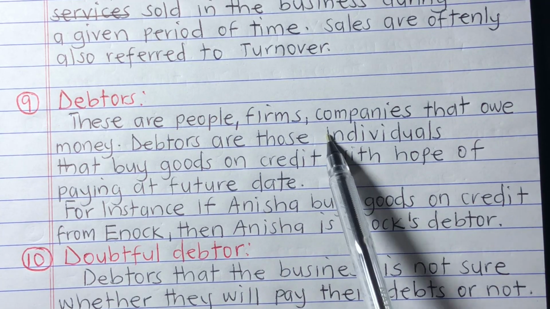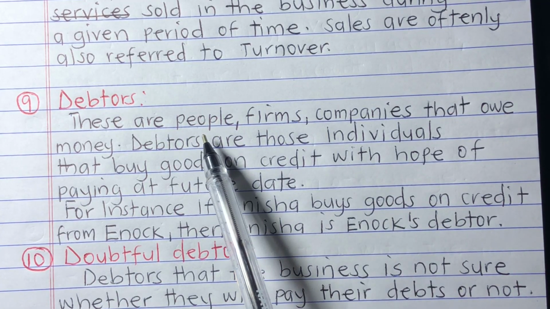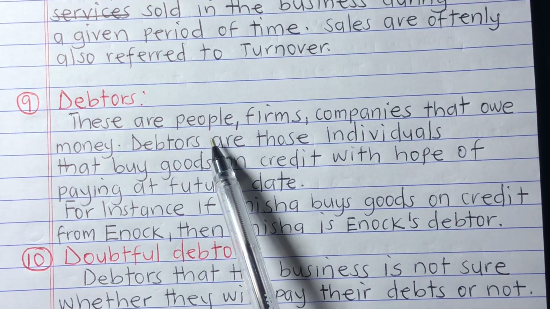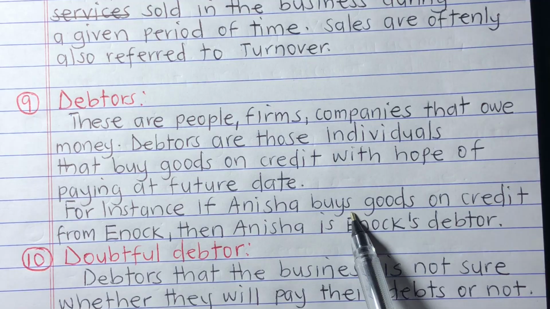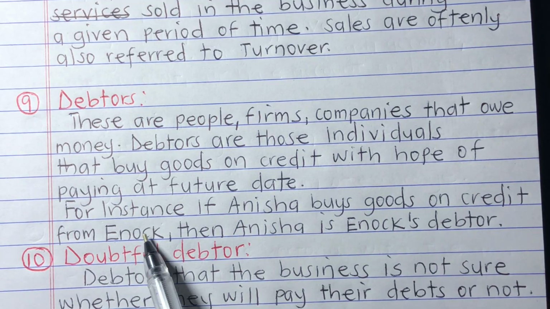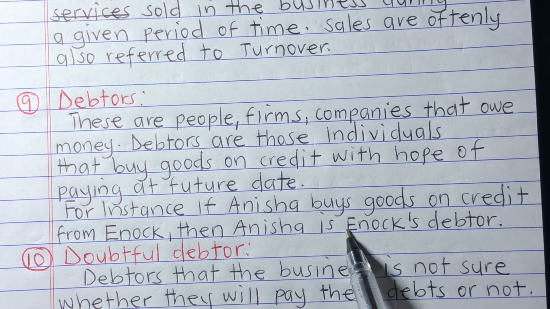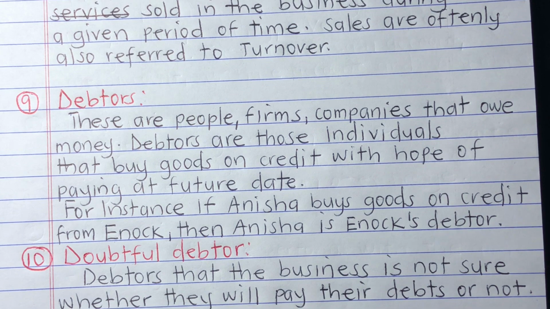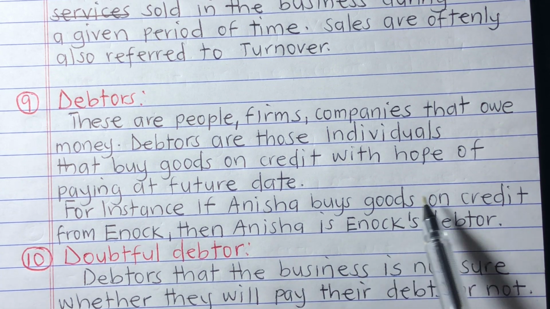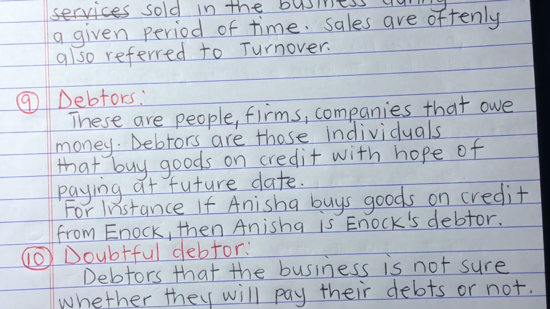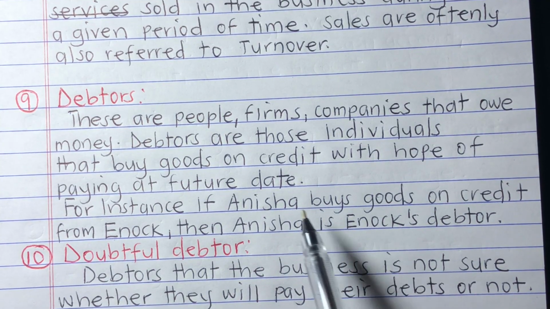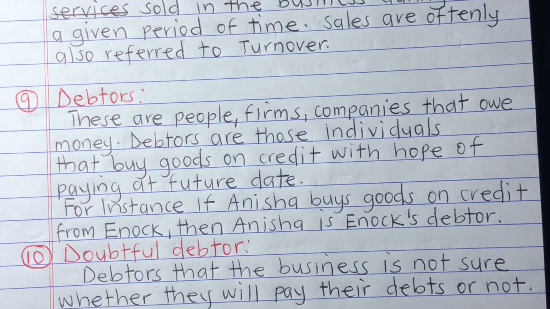It is the business demanding that person. So those people are called debtors. For example, if Anisha buys goods on credit from Enoka, then Anisha is Enoka's debtor, meaning Enoka demands Anisha, that is a debtor.